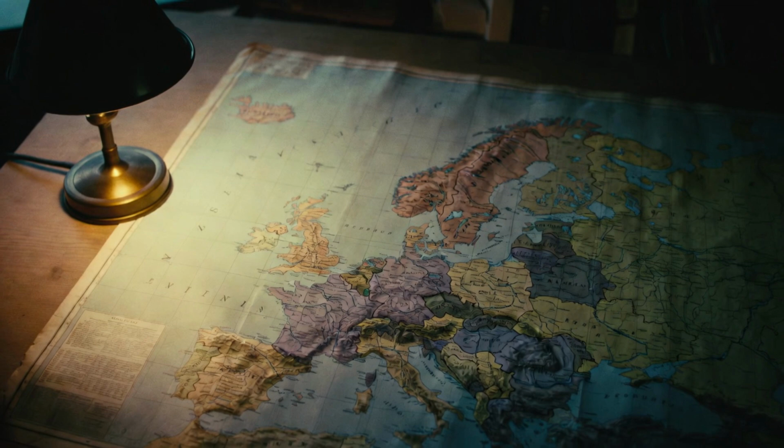Each map represents a moment when the course of history shifted. When viewed together, they explain how the world moved from fragile peace in the late 1930s to global war, and finally toward reconstruction and a new international order after 1945.